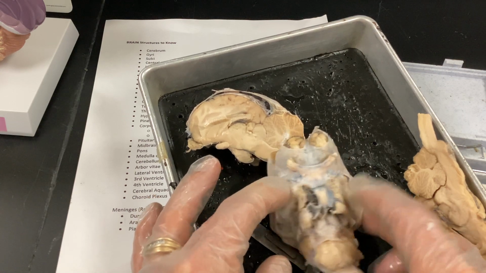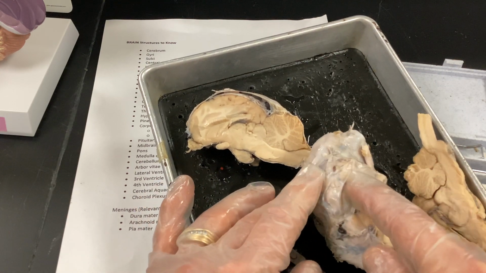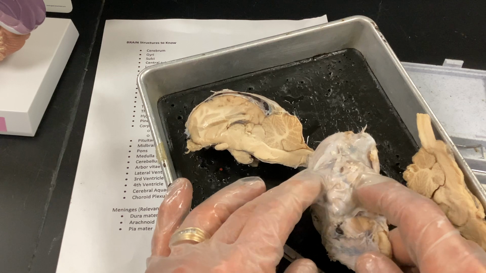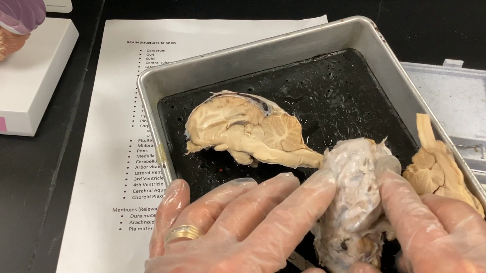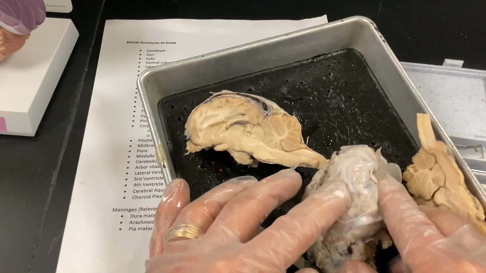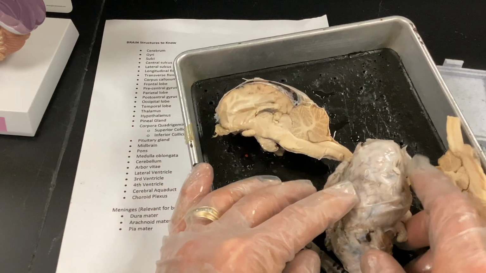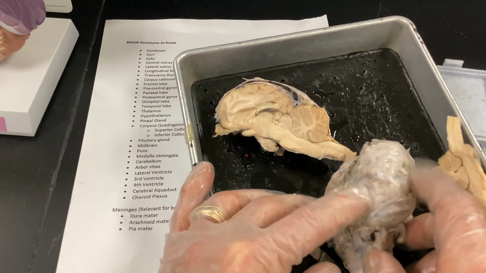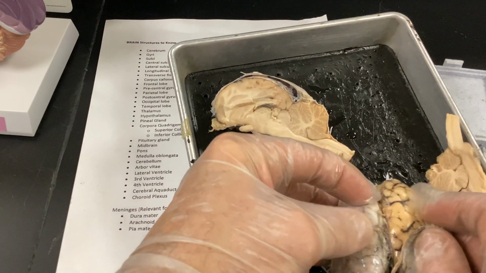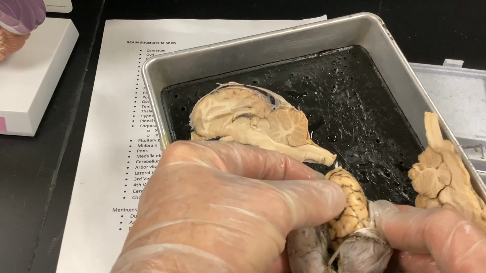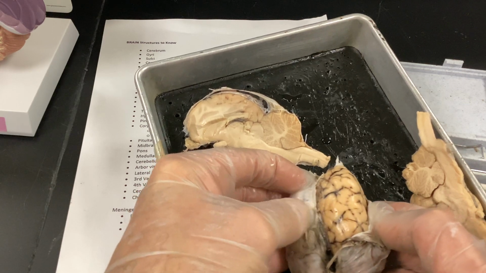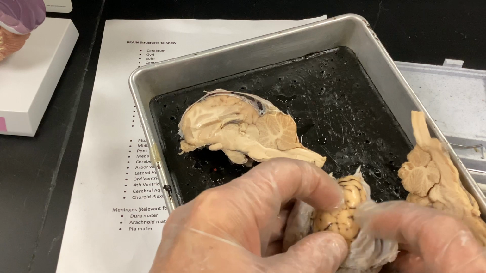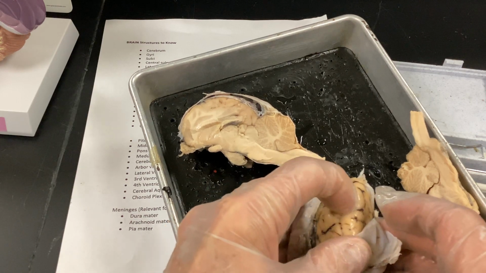This happens to be a sheep's brain, but just realize it's encased in this dura mater. And if they ask you the order of the tissue from superficial to deep, remember once again, it's dura mater, arachnoid mater, pia mater. And the pia mater literally is, you can probably see it here, it's glistening. It's literally thinner than saran wrap, just covering all those gyri deeper into the sulci.